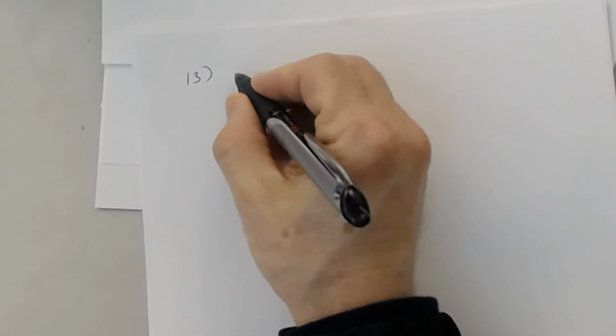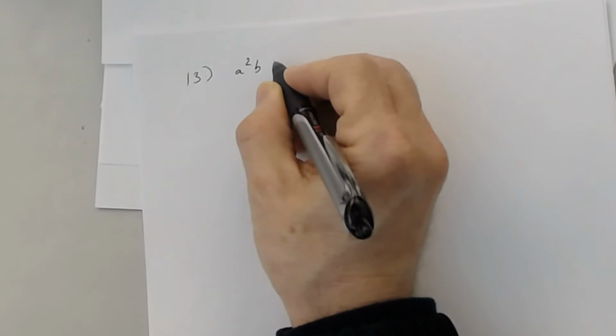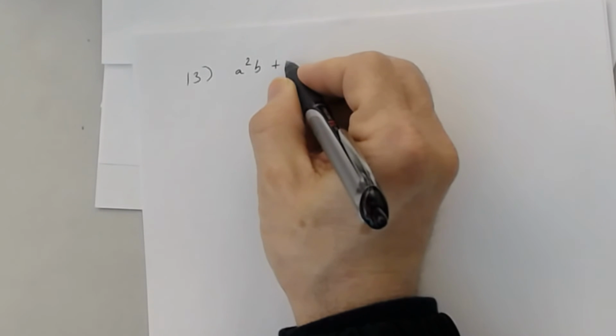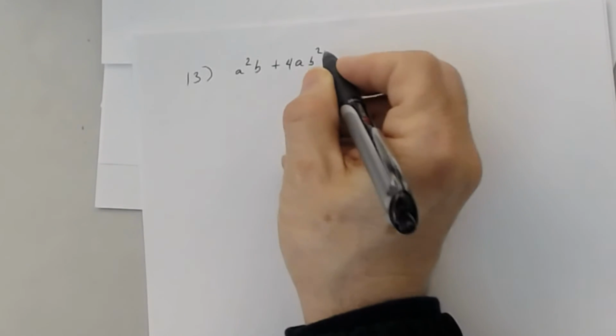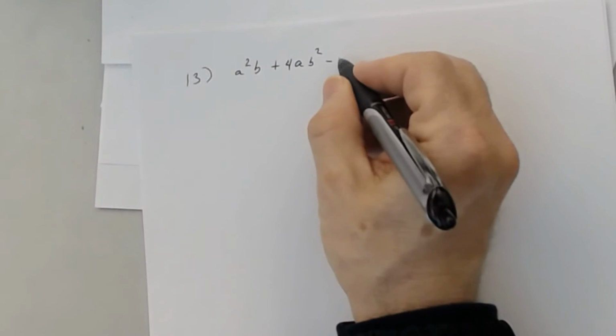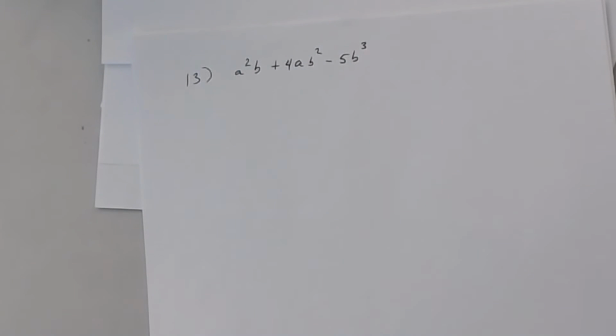Suppose I had a squared b plus 4ab squared minus 5b cubed. So write this down: a squared b plus 4ab squared minus 5b cubed.